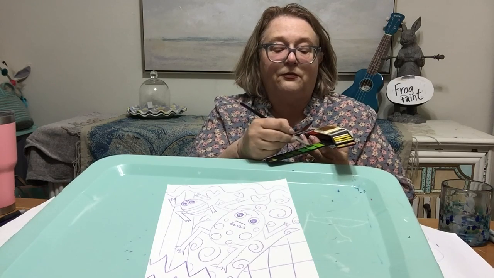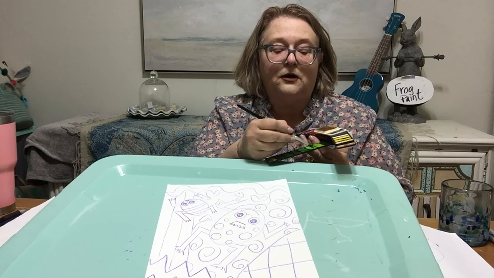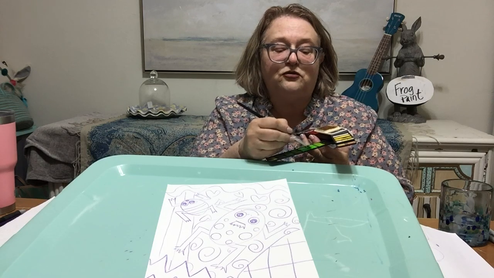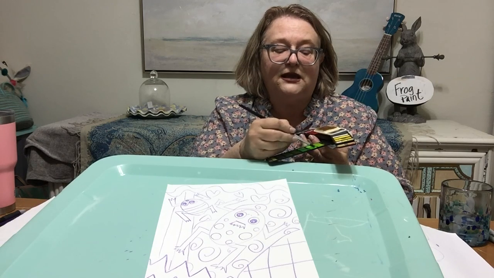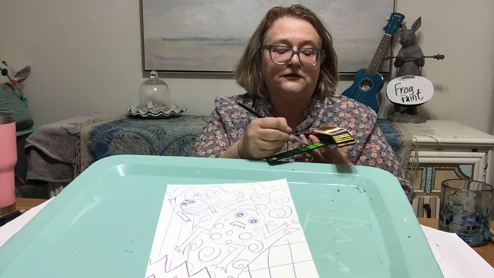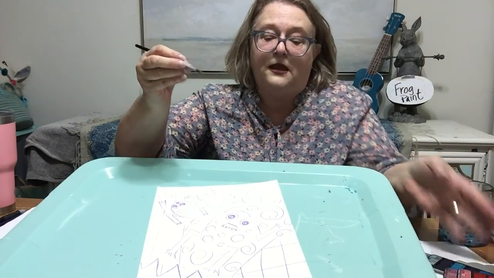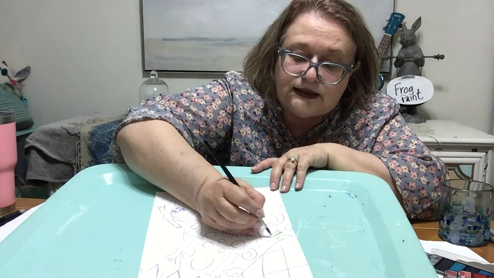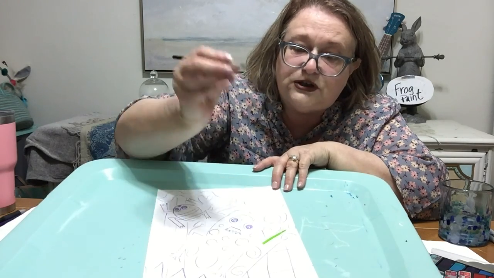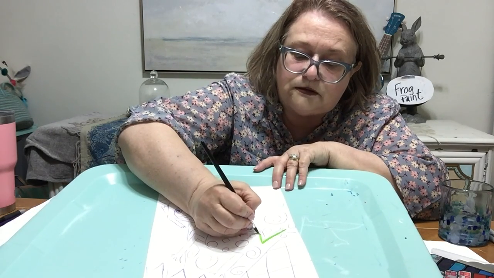So I'm going to put my brush in the paint and swirl it around 1, 2, 3, 4, 5, up to 20. That's going to give me a nice dark color. And I'm going to paint inside the lines. And I have to hold it just like a pencil.